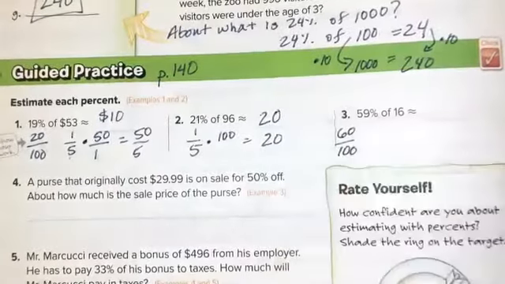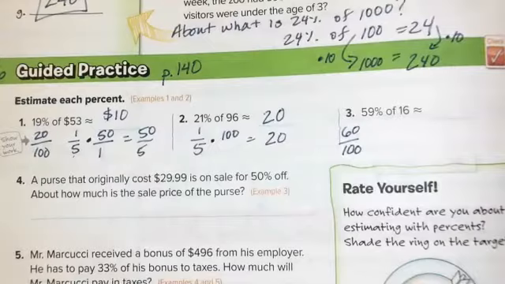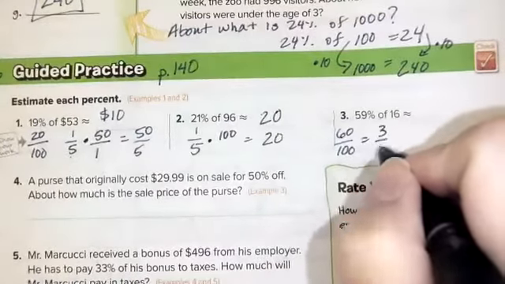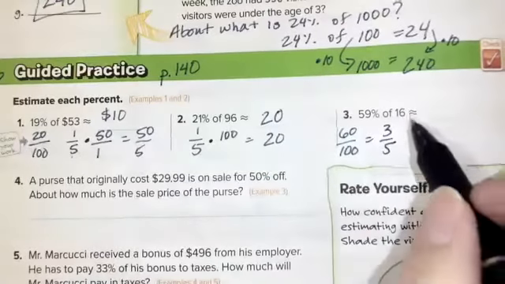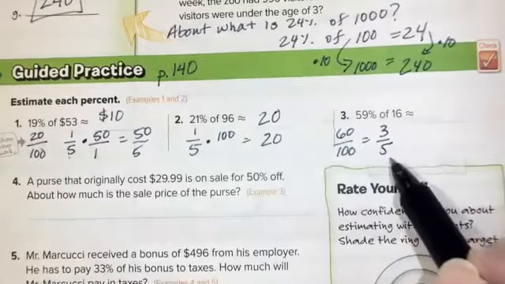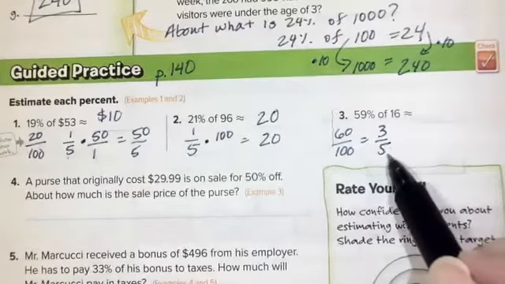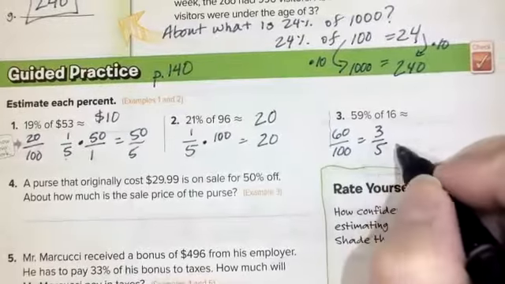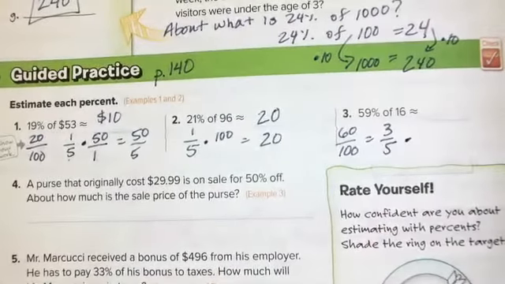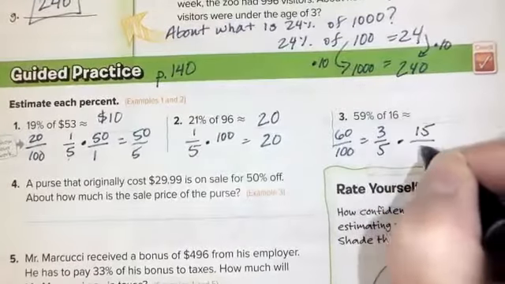Okay. All right, so then number 3, I have 59%, which is very close to 60%. So I'll write 60 over 100. 60 over 100, they have a GCF of 20. So I'm going to divide each of those by 20. I'm going to get 3/5. Okay. Now for compatible numbers, 16 is not divisible by 5. I know I'm going to need to divide by 5 when I have a denominator of 5. So instead of 16, what's compatible with 5 that's very close to 16? 15. Awesome job. So I'll make that 15 instead of 16.